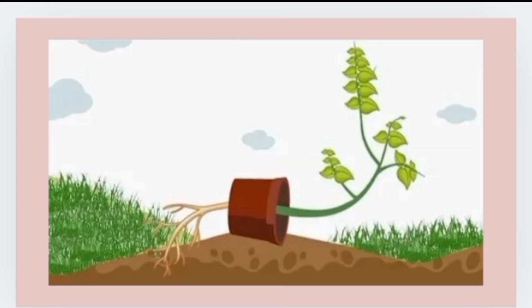Here you can see the example of both phototropism and geotropism. Here you can see the shoots are growing towards the light, that is positive phototropism, and negative geotropism, and the roots are growing towards gravity, which is positive geotropism and negative phototropism.